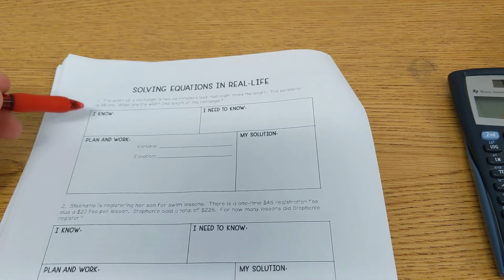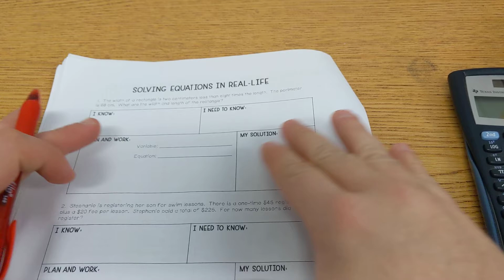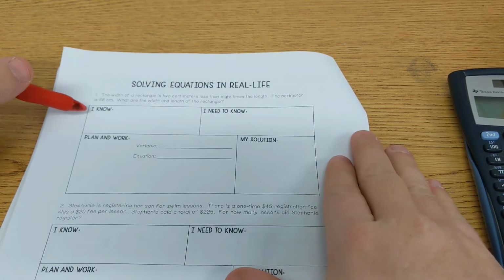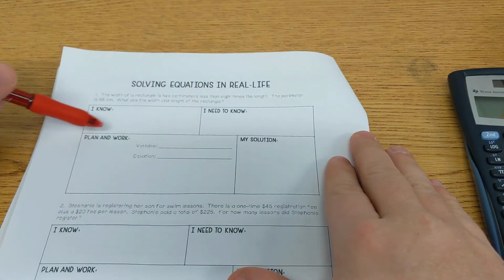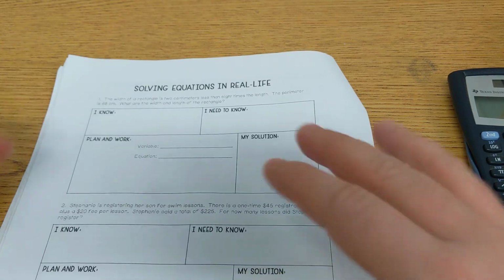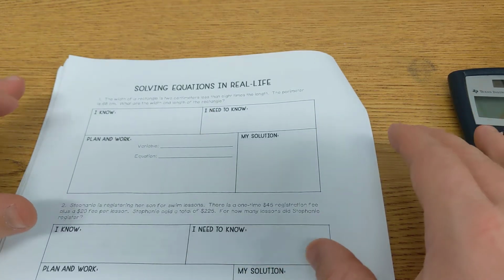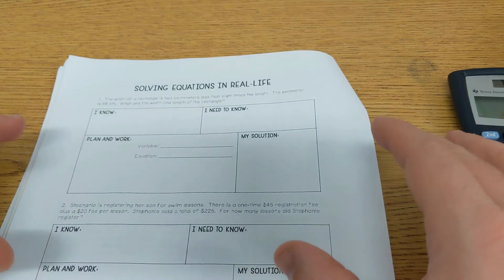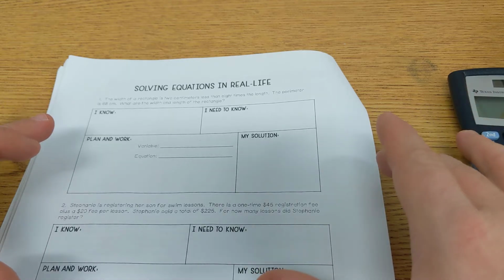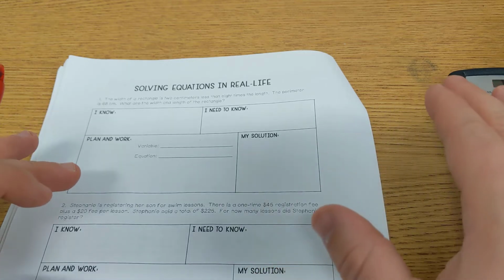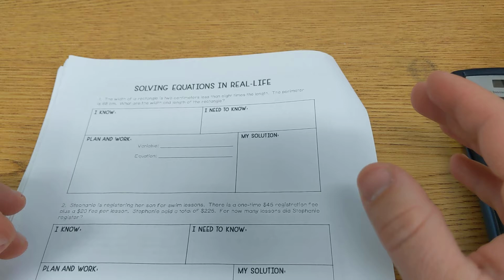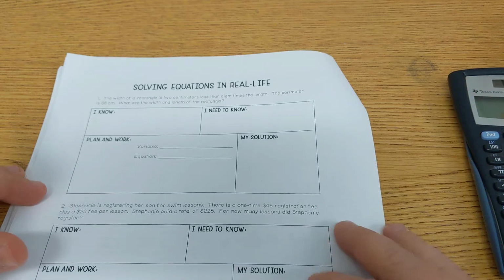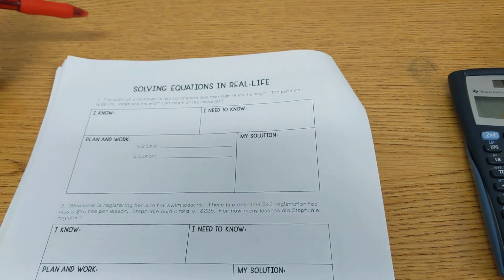I'm going to go through 2 examples, maybe 3. This is just a good way of looking at it: I know, I need to know, plan and work, and then your solution. It kind of breaks it up a little bit and might help you better understand, laying it out to see what your variable needs to be. So let's go ahead and get started with number 1.